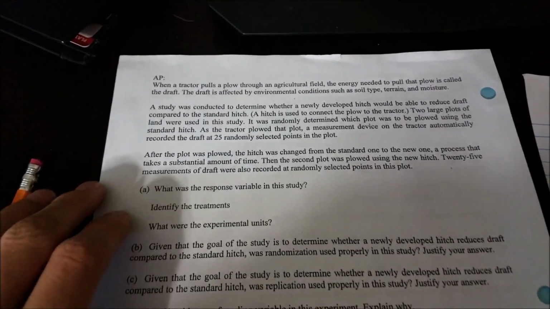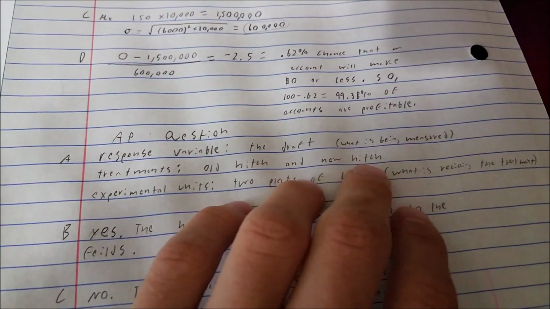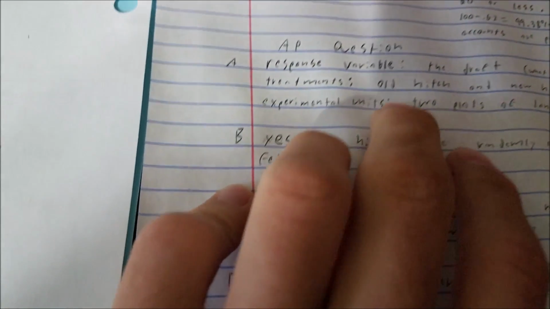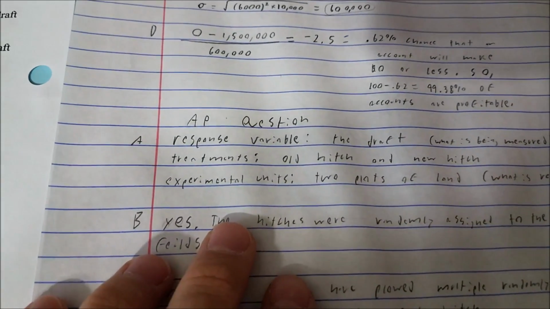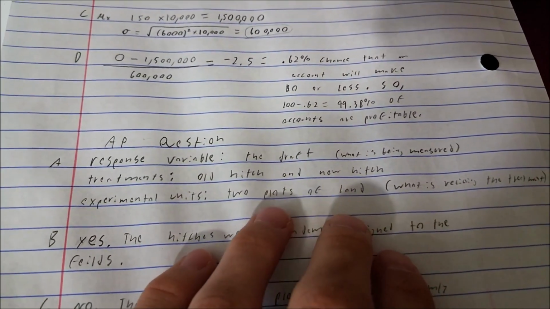Alright. Question A. What was the response variable in this study? So, response variable is just what's being measured, so that's the draft, that's what they're measuring in this. And the treatments, that's the different things that are done to the experimental units. So that's the old hitch and the new hitch, that's what they changed. And the experimental units, that's just what is receiving the treatment, so that's the 2 plots of land.